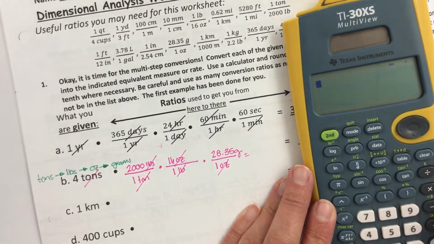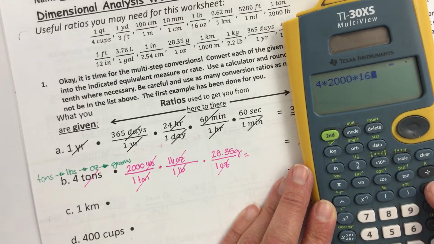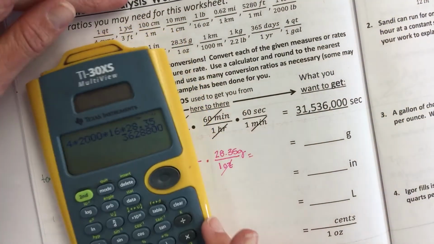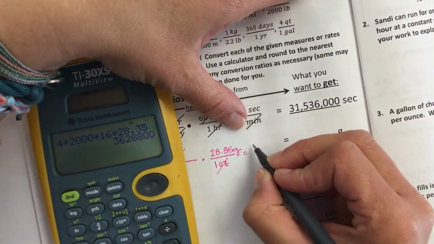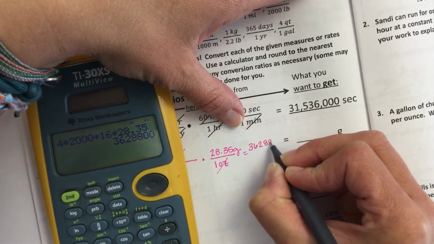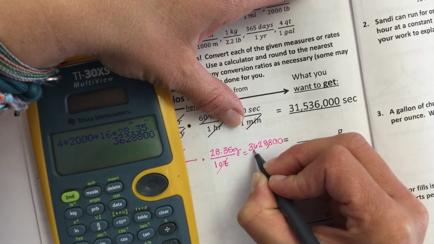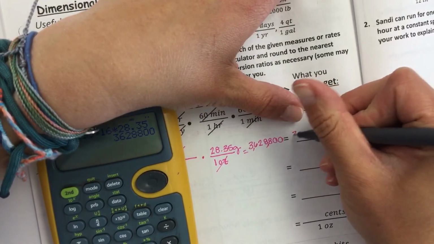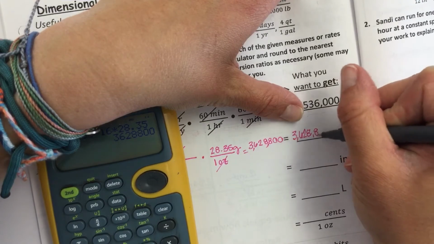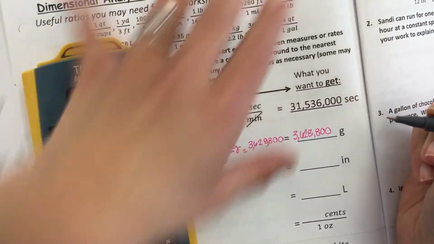So you just multiply across the top. So 4 times 2,000 times 16 times 28.35. And a fairly large number here. 3,628,800. So our answer would be 3,628,800 grams.